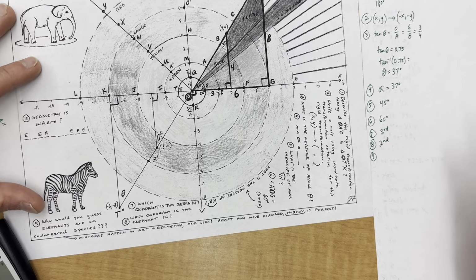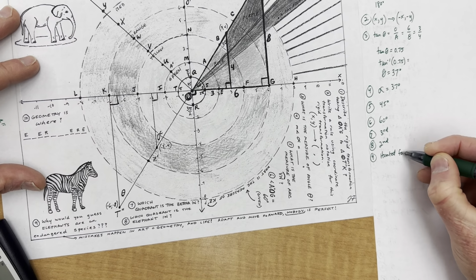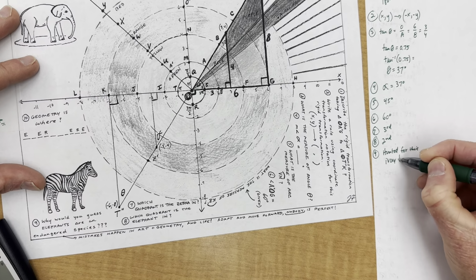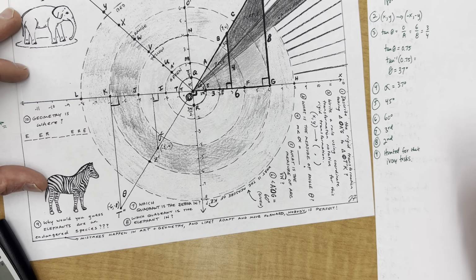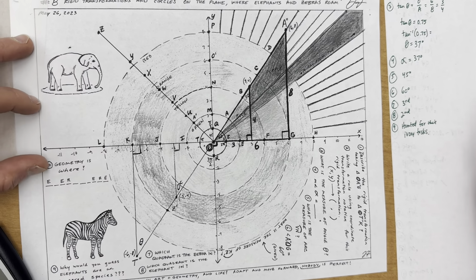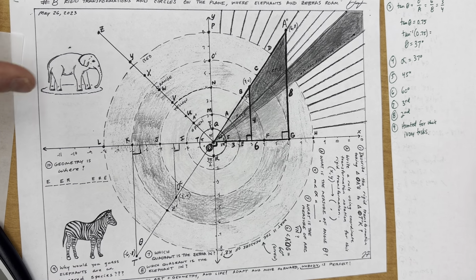They are being hunted for their ivory tusks. Those tusks are worth a lot, so they're being hunted for those. Geometry is where? It's everywhere. And that's it for the zebra and the elephant.